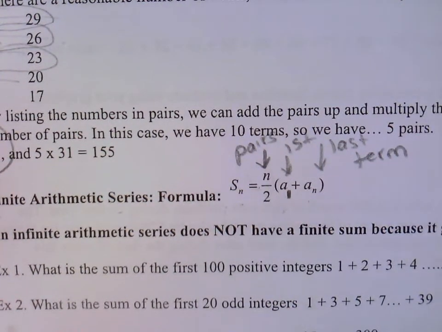So I don't need a calculator to do 101 times 50, right? Because you would do 100 times 50, and that would give you 5, 0, 0, and then 1 times 50 is 50. So it'd be 50, 50. So you could do that without a calculator. So part of your sequence or series test will require you to use this formula.